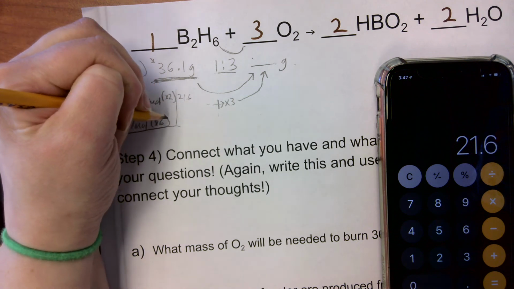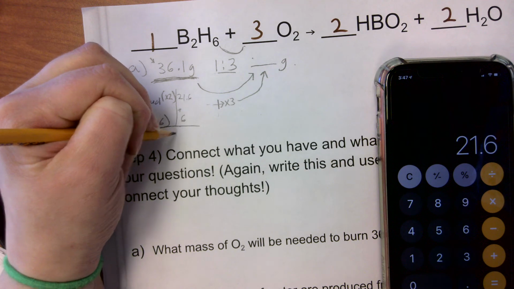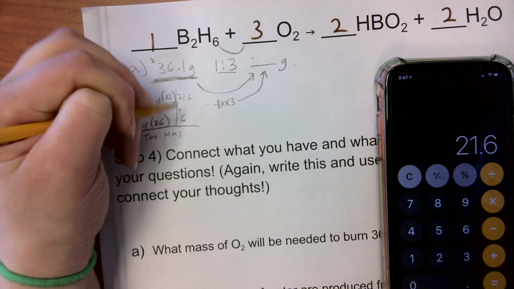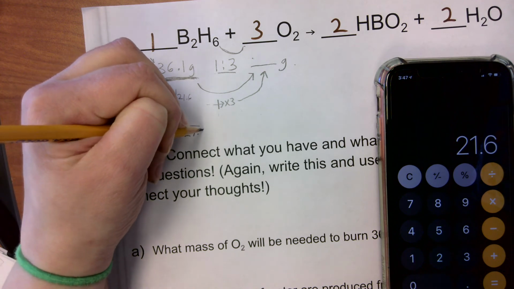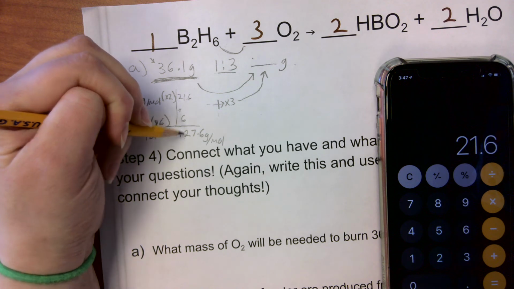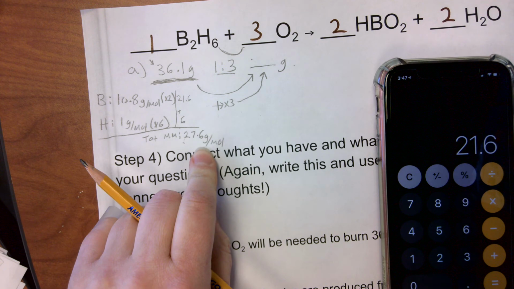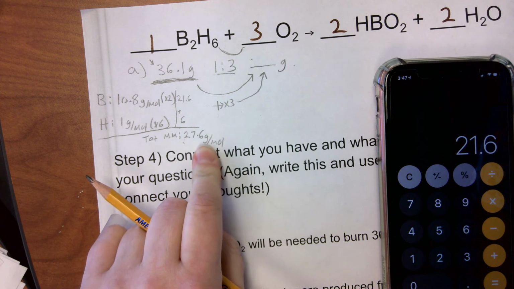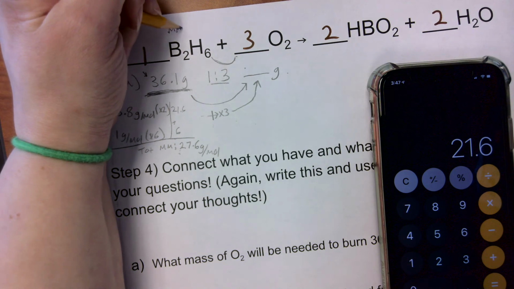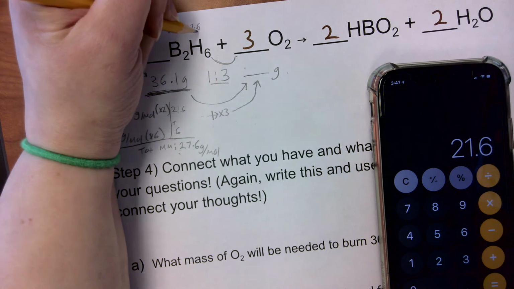And then this is obviously 6. So you add those together to get your total molar mass, which is going to be 27.6 grams per mole. So we know that there's 27.6 grams per mole for the molar mass of this here.